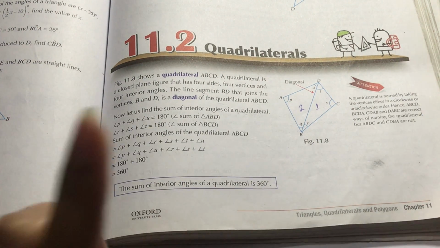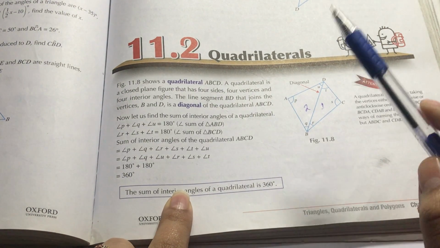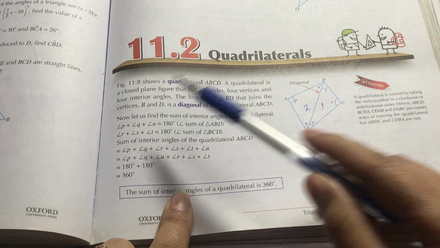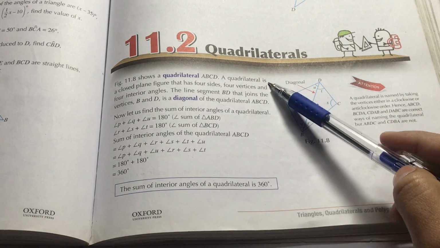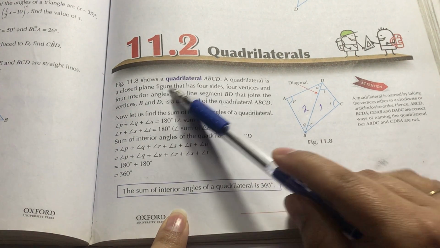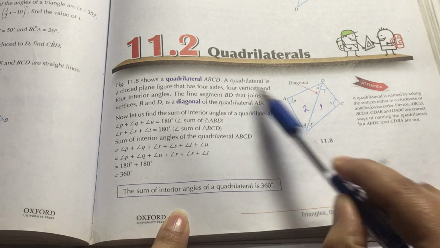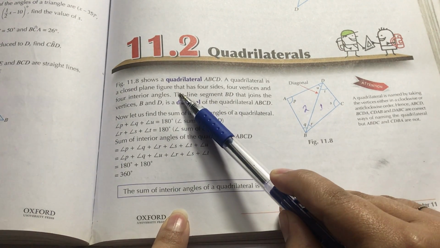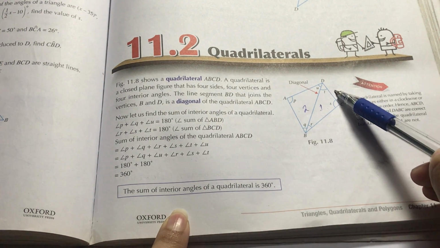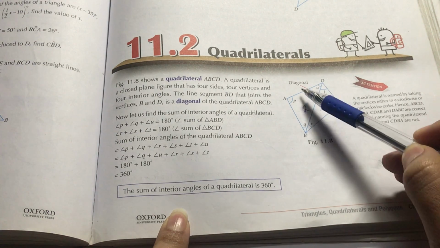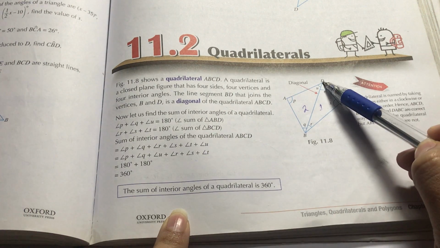So what we have learned is that a quadrilateral is a closed, remember your figure should be closed, right, from all its vertices, right? So a quadrilateral is a closed plane figure that has 4 sides, 4 vertices and 4 interior angles, right? 1, 2, 3 and 4 sides, and you can see all the sides are closed. 1, 2, 3 and 4 vertices.